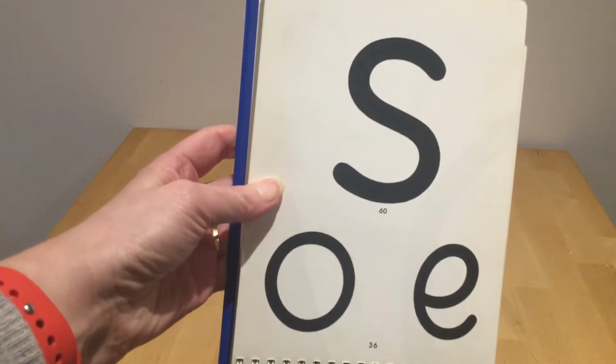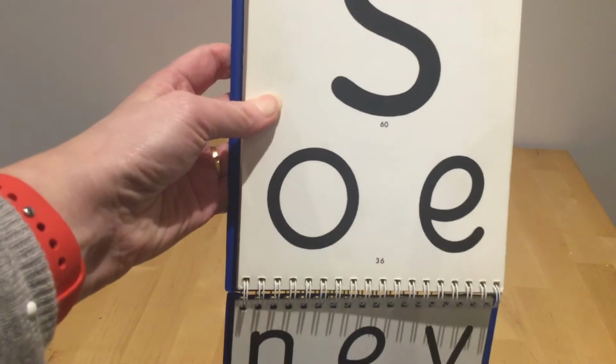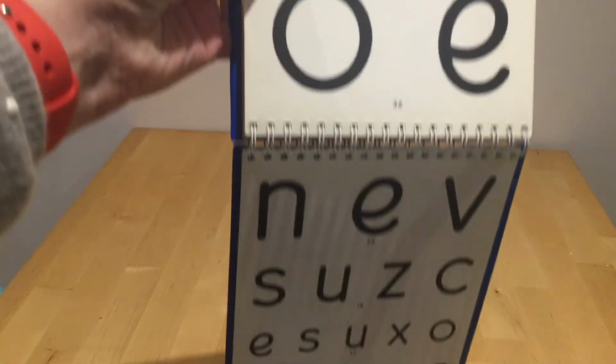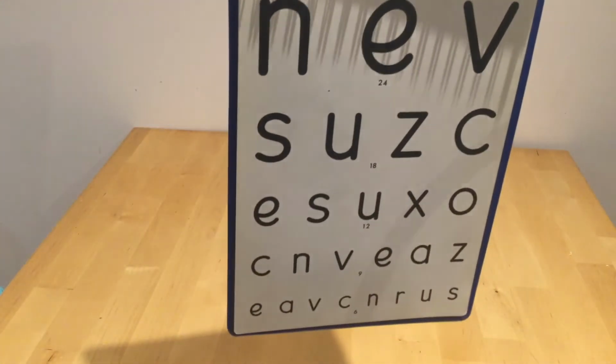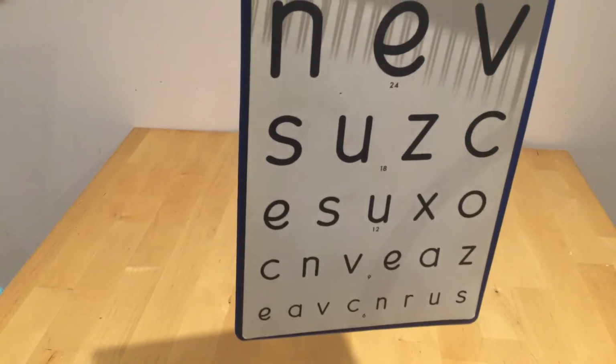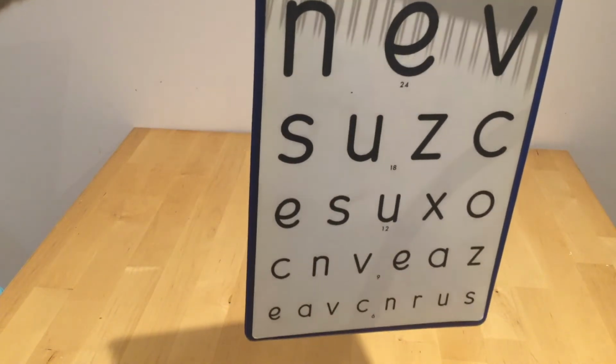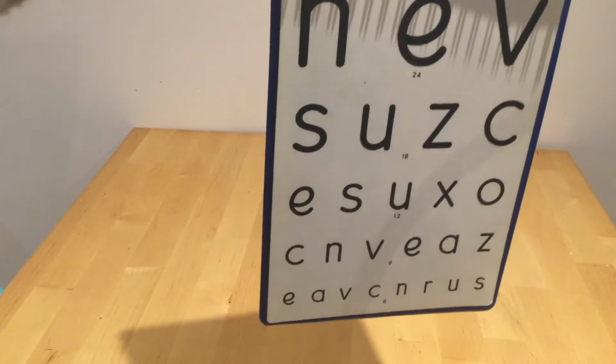So it's got one large letter at the top with a value of 60, two smaller letters underneath, and then on the next page more letters as the lines progress down and they become smaller as well.